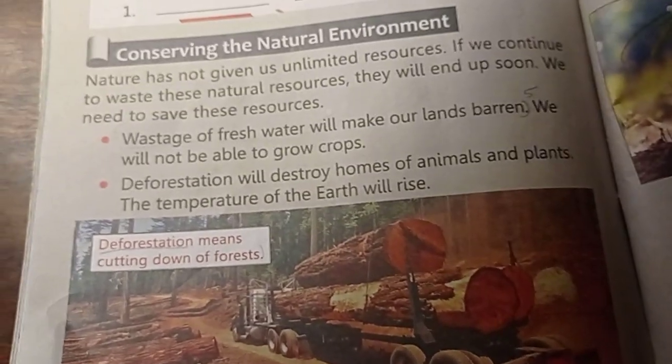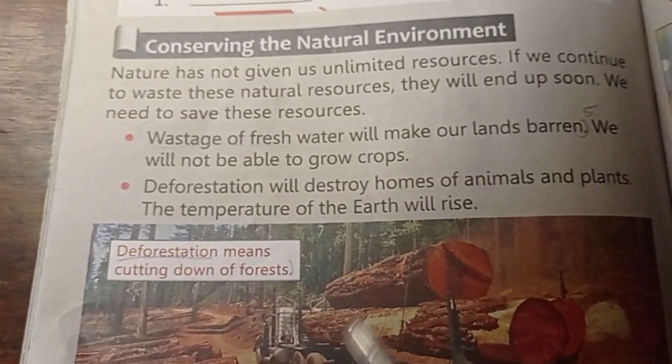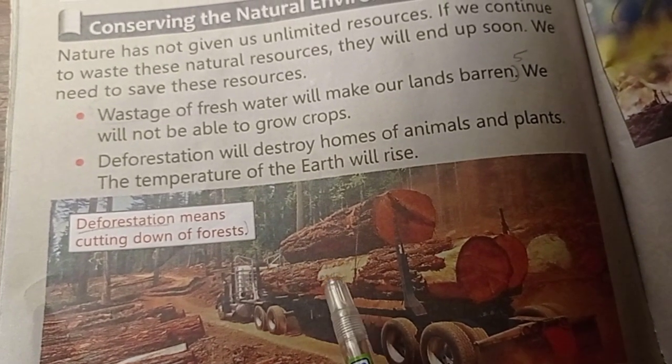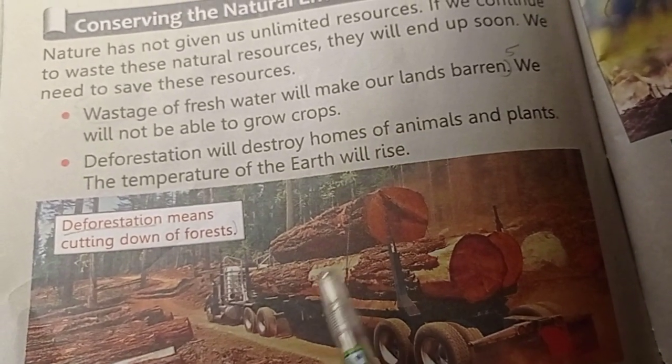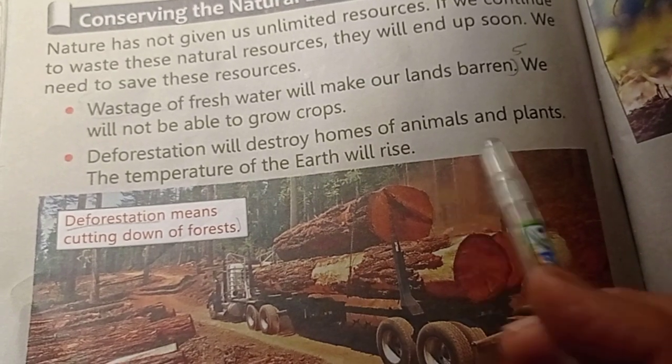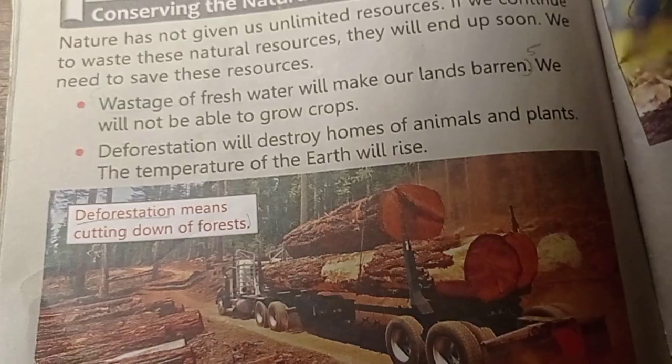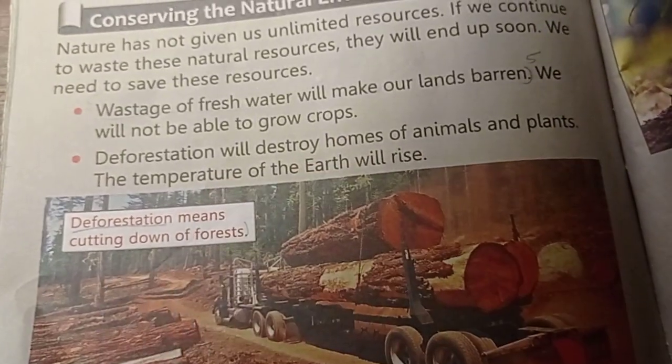Okay, so we have to think about it. We have to now move on. We should not cut the trees. We should not make the society like this, without the trees. Now the government is also saying, and the people also, different organizations, they are saying to plant more and more, to grow more and more plants also. This is one of the tasks they always give.